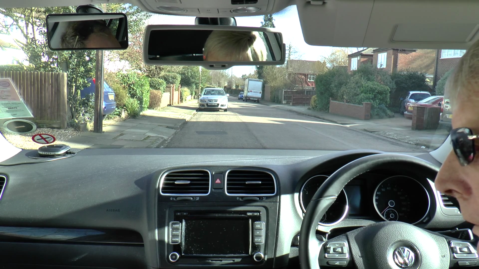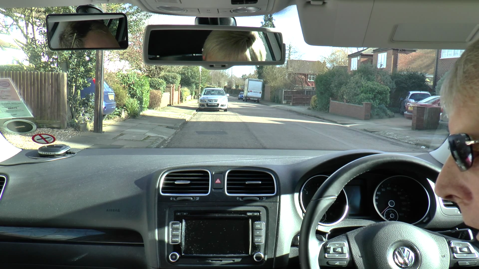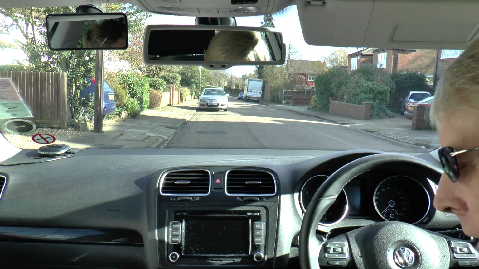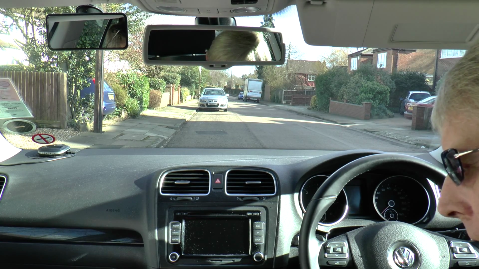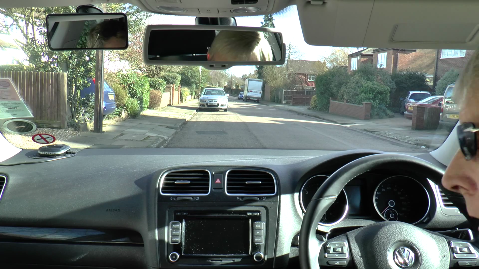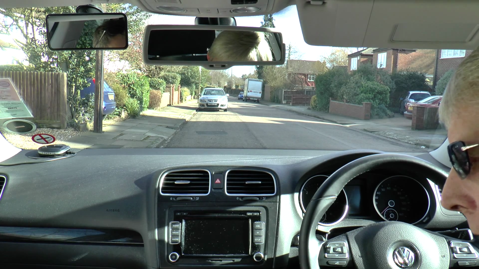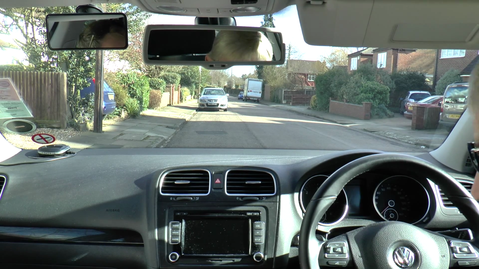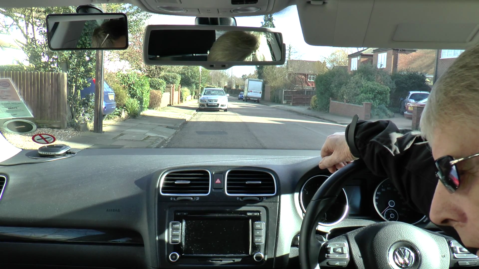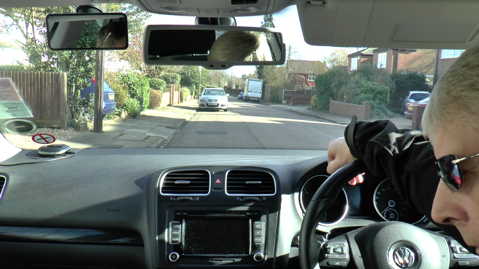Mirror, signal, position, speed and look. Fantastic. So we're going to be using exactly that same thing. If you see in this diagram, we've got a junction. Without that, it would be an emerge, as you were doing last week. We're doing the same sort of thing, but we've got this extra road involved here. So here we've got MSPSL: mirror, signal, position, speed and look.